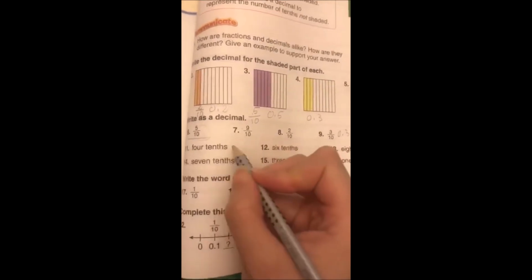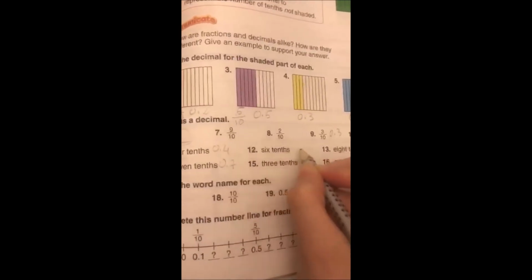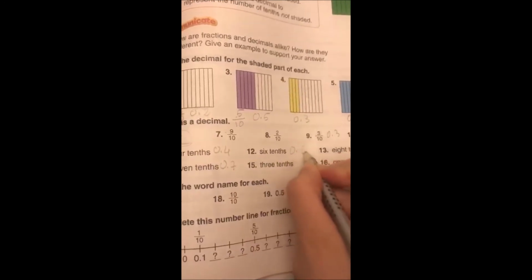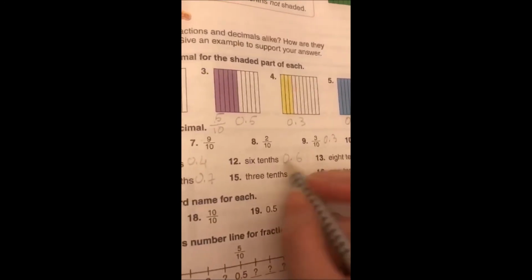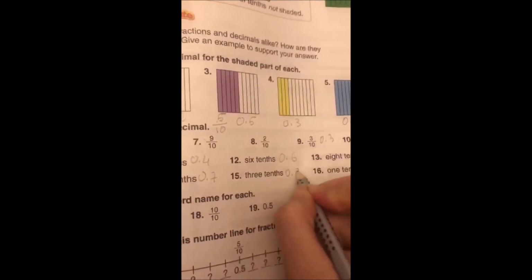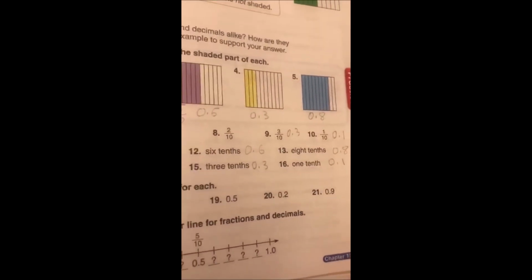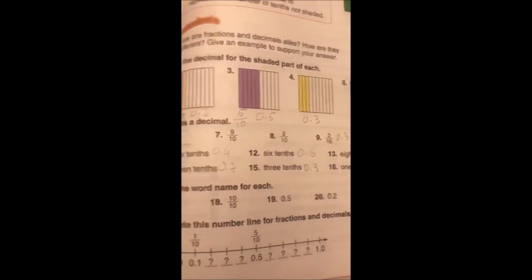Now here, they gave you the fractions, but in written form. 4 tenths, it means 0.4. Do this with me. 7 tenths, it means 0.7. 6 tenths, it means 0.6. Super easy, isn't it? It's like a game. 3 tenths, 0.3. 8 tenths, so 0.8. 1 tenth, it means 0.1. And yeah, that's it. Super easy, isn't it?